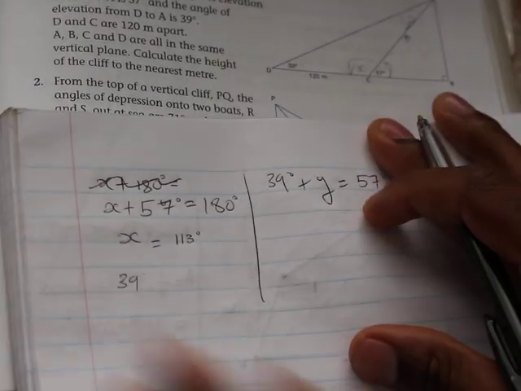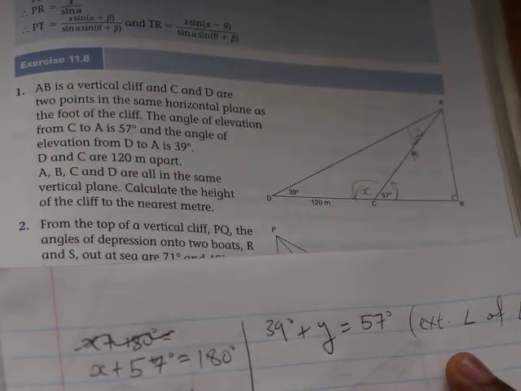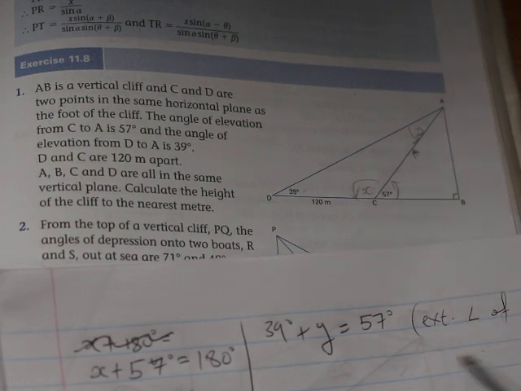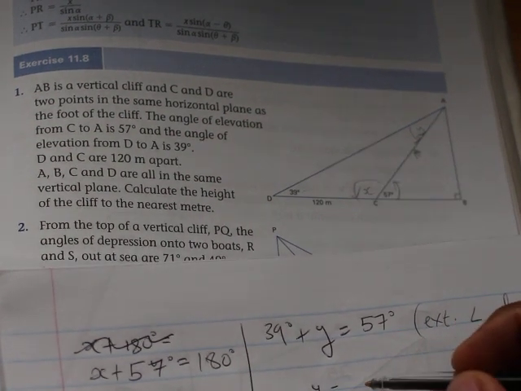So now we don't have y as yet, but we can find it.